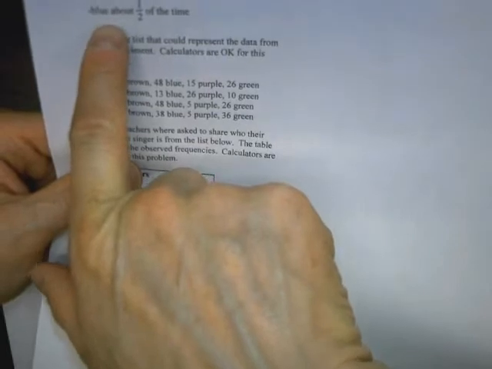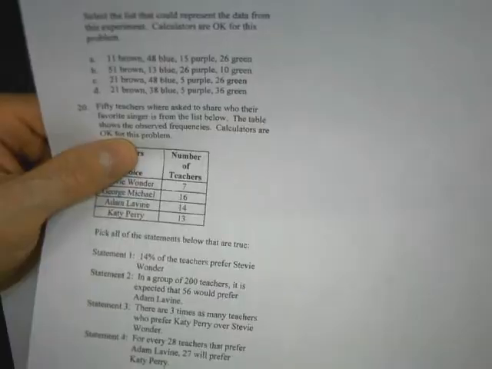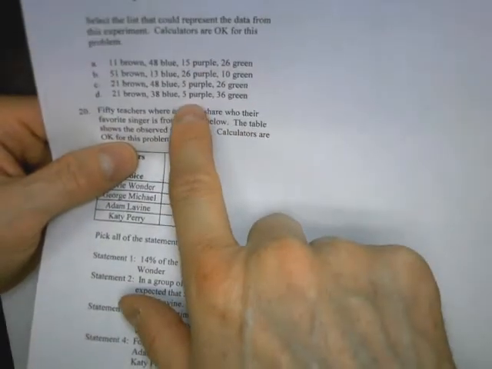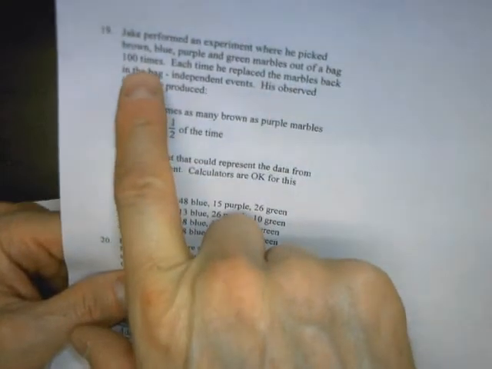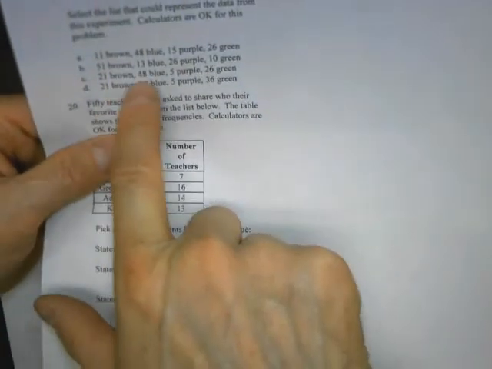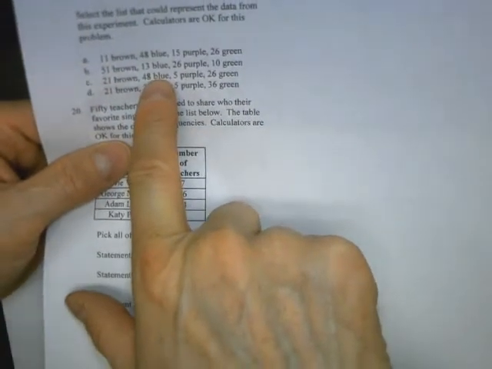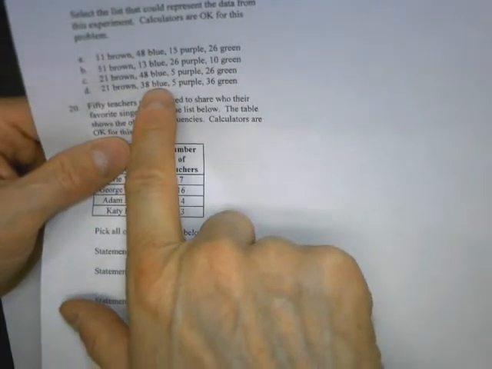The next observed frequency was this. He had blue about half the time. So look at C and D. Remember, forget about A and B, those can't work. So C and D, we're going to get blue half the time. Remember, they said we did this 100 times, right? So C says blue is 48. Well, that's about half of 100. D says 38 blue. That's not about half of 100, so the answer has to be C.